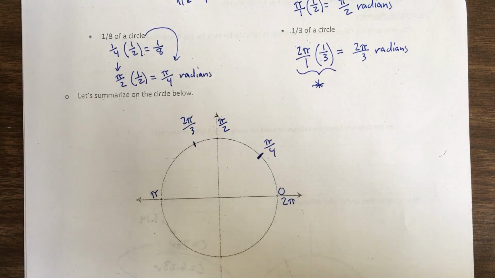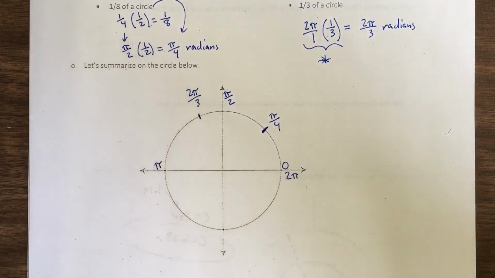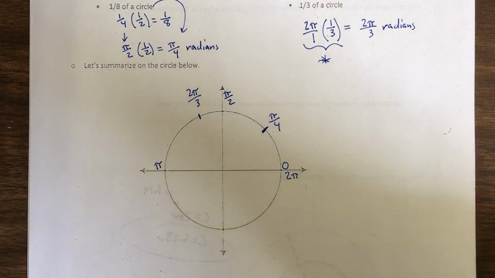Now I'm going to stop this video here, but in the next video we'll talk about conversion formulas for degrees and radians, and then also start to look at coterminal angles.